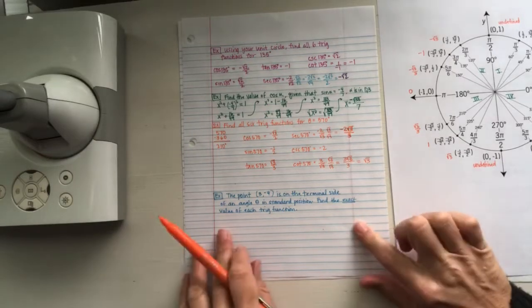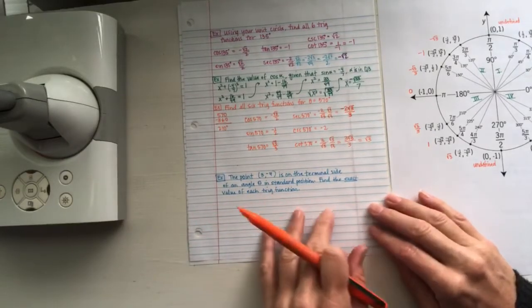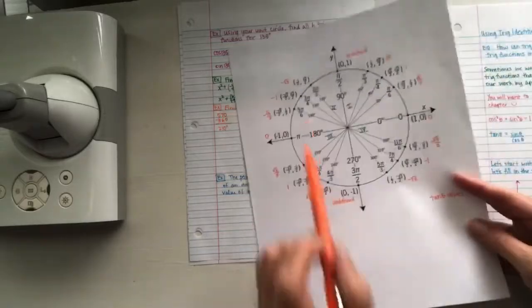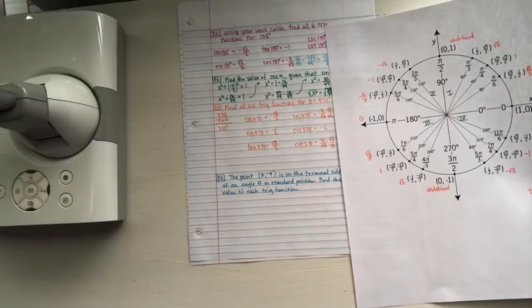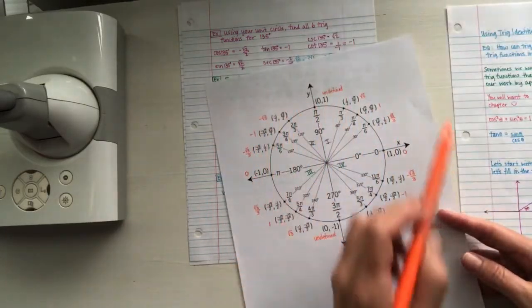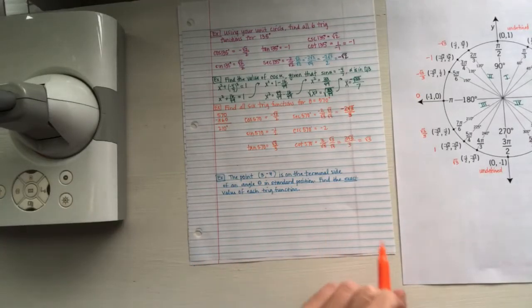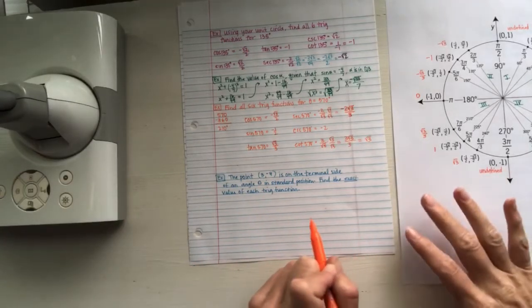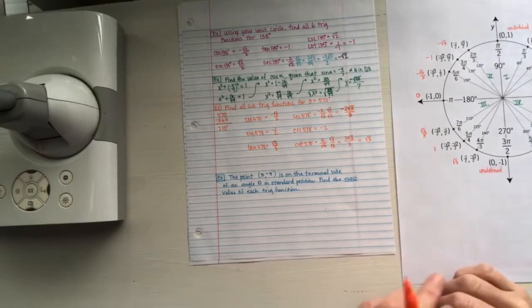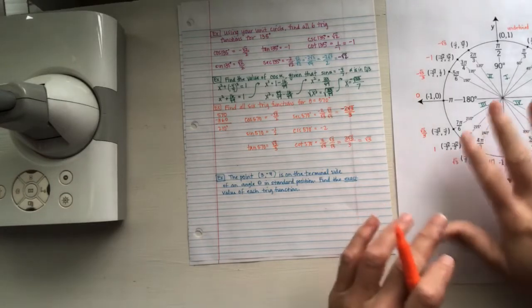All right, last problem. This one requires that we don't necessarily use the unit circle, because what it's telling us is these are coordinates. Notice 3, negative 4. You don't see that here, right? It's telling us that we're going to have a hypotenuse that's larger than 1. We can still use the same trig identities to help us solve this particular question. But I don't want you to get totally hung up on the unit circle.